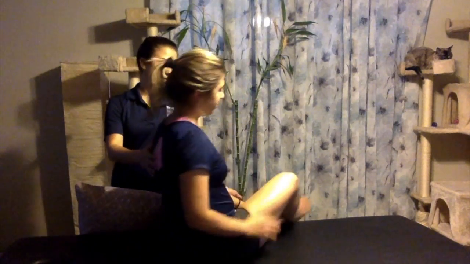in long sit on the treatment table. And I'm going to make sure I have a pillow behind the patient, just close enough to them that when they lie back, their head will be in about 20 degrees of extension.